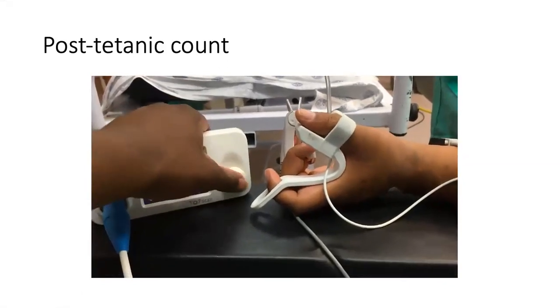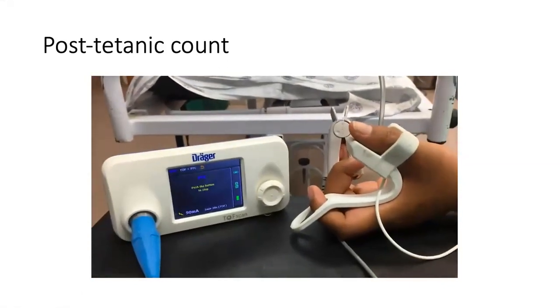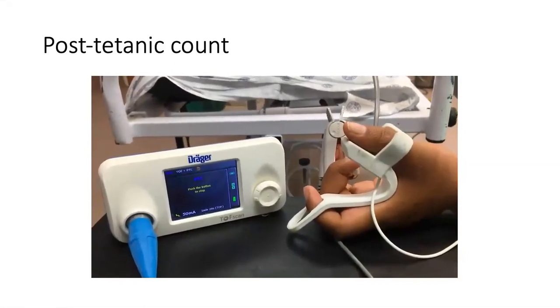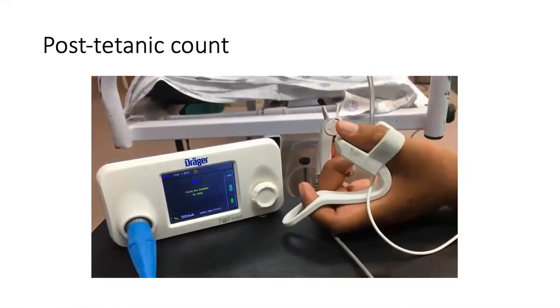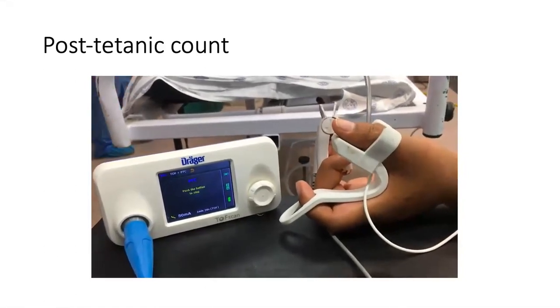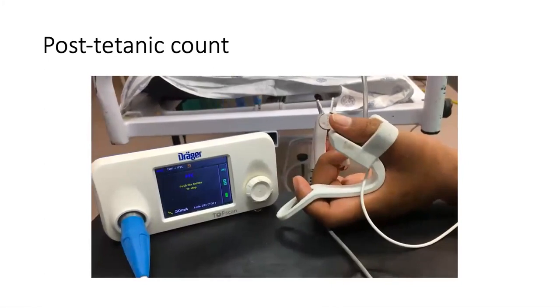Okay, we activate the nerve stimulator. There we go. So we get tetanic stimulation, tetany, and then post-tetanic count. There we are. Again, the twitches.